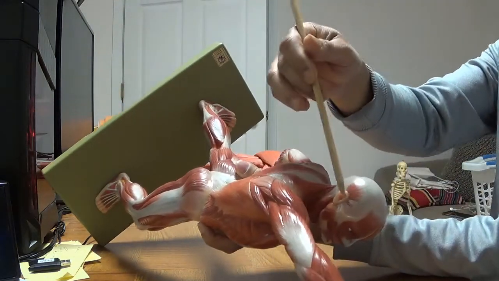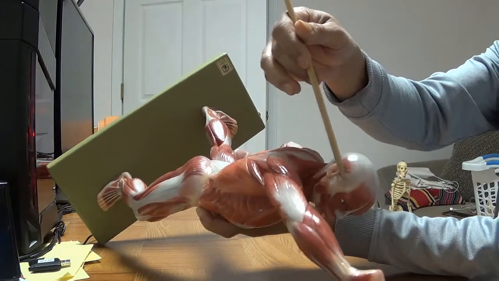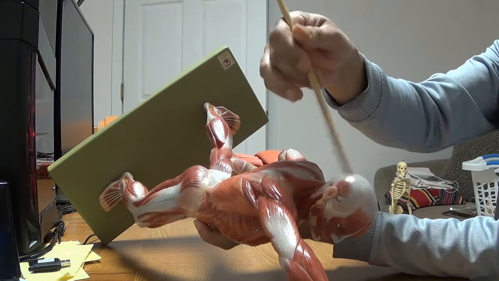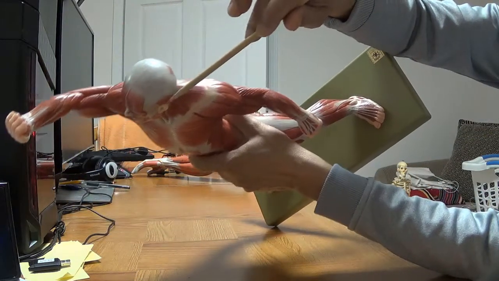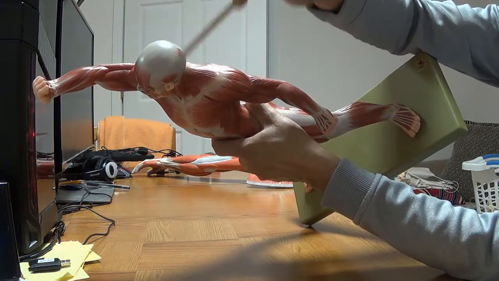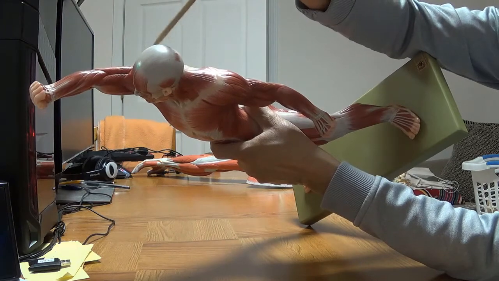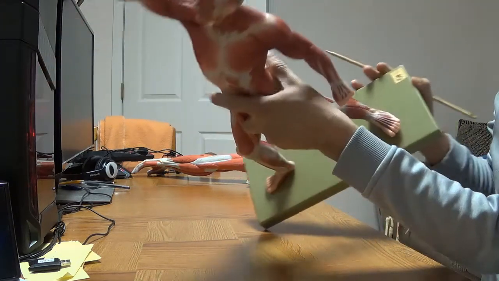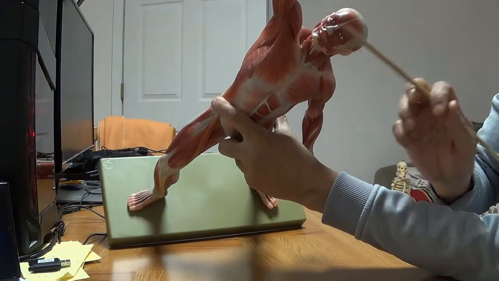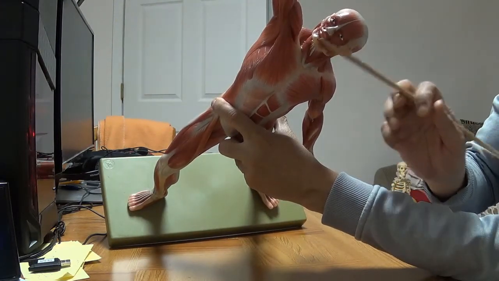Then on the temporal bone you have temporalis. This is another temporalis. So on both sides you have temporalis muscles. Then in the face there are a number of muscles.